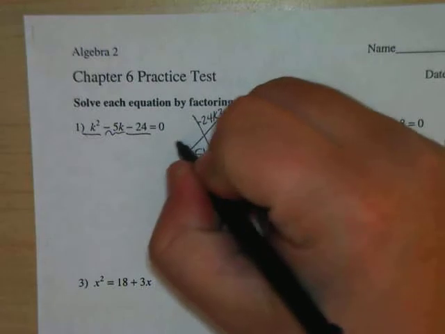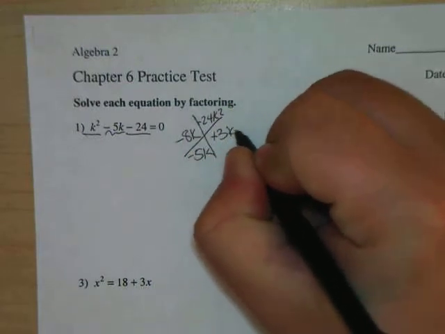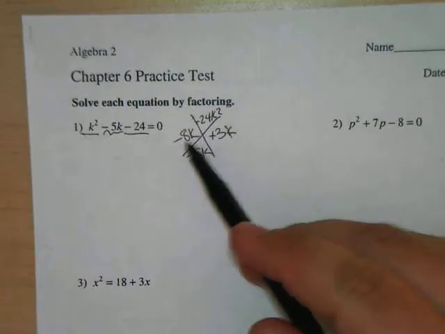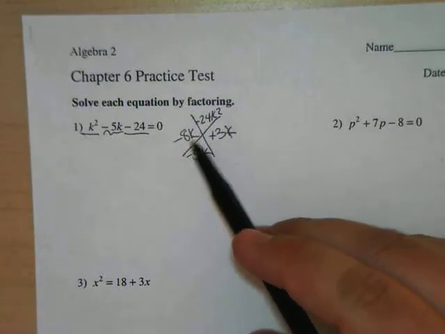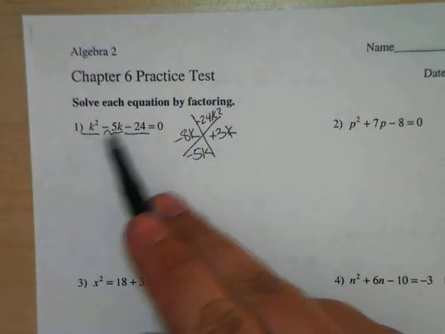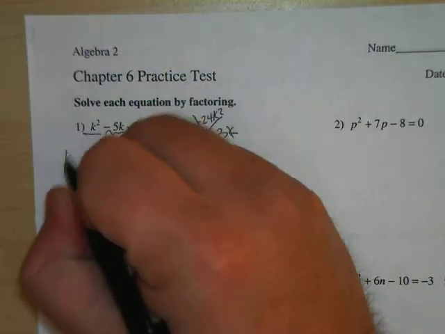So negative 8k and positive 3k works because negative 8 times positive 3 is negative 24, and negative 8 plus 3 is negative 5. So we're going to rewrite the problem, but instead of negative 5k, use negative 8k and positive 3k.